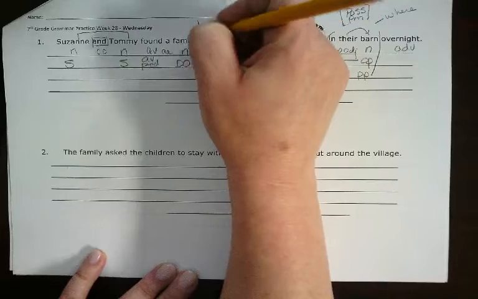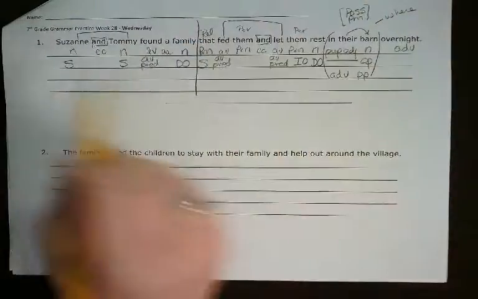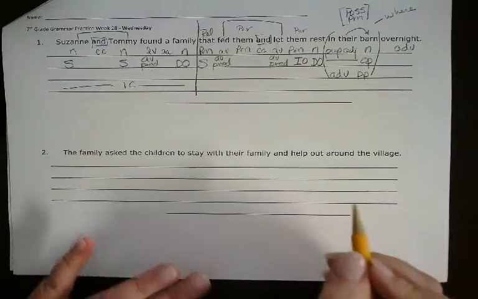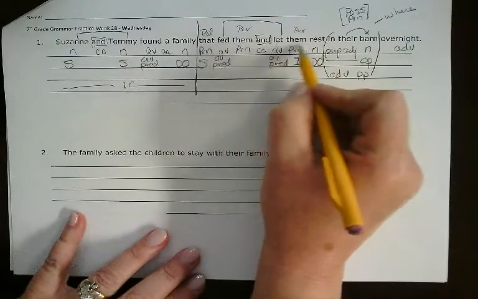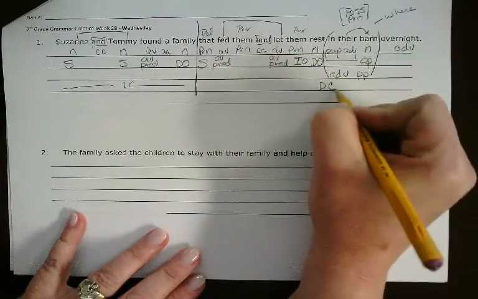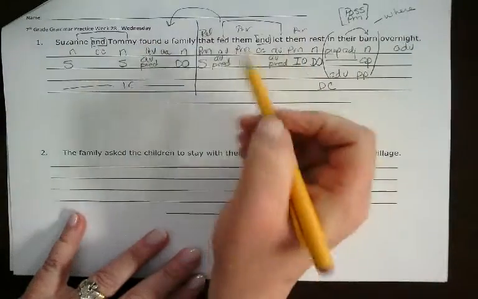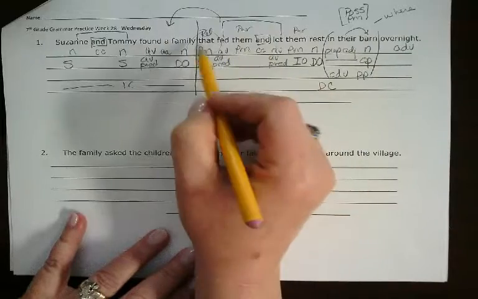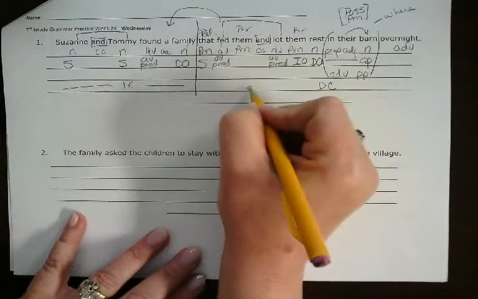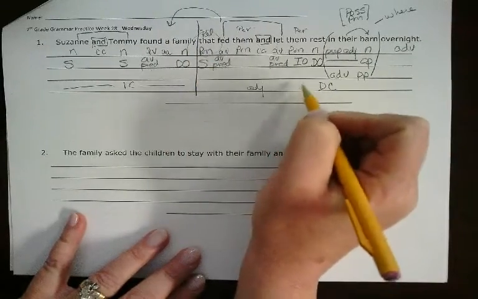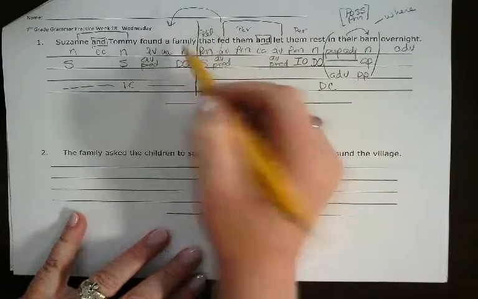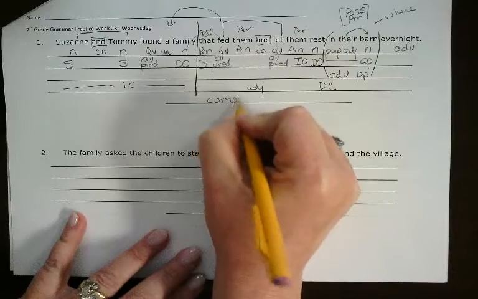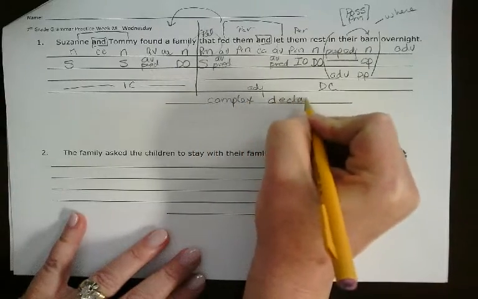Okay, which means we have a break right here. Okay, Suzanne and Tommy found a family. That is an independent clause. It stands all by itself. That fed them and let them rest in the barn overnight, that's a dependent clause because it depends on this sentence. It can't go on its own, and it starts with a relative pronoun, and it's modifying the word family, so therefore it is an adjective dependent clause starting with a relative pronoun that modifies a noun. So I have an independent clause and a dependent clause, which makes it a complex declarative sentence.